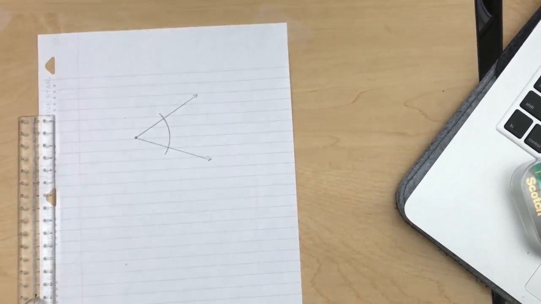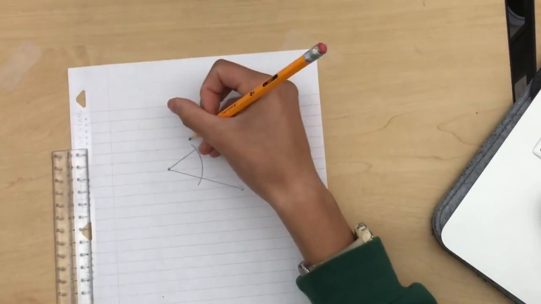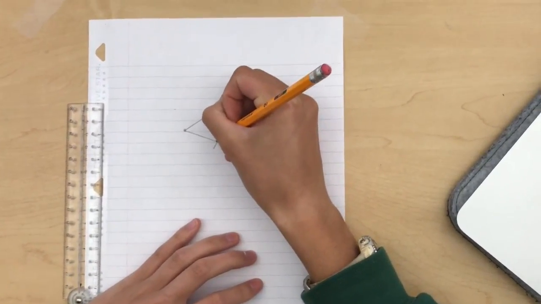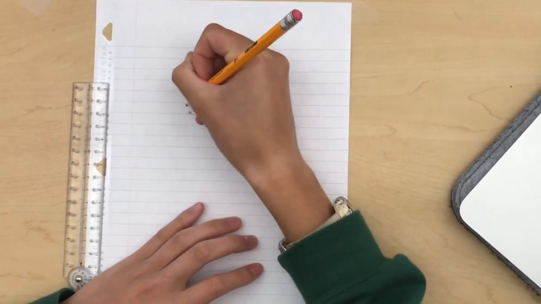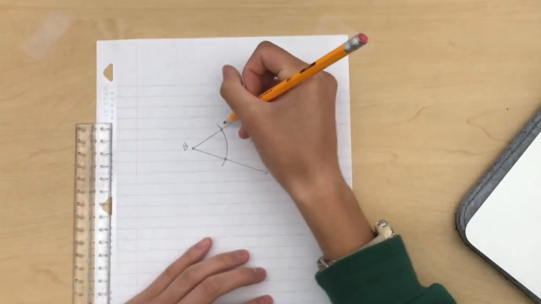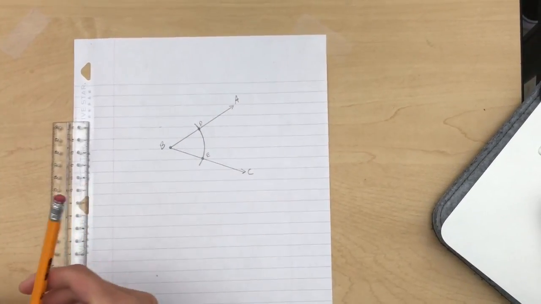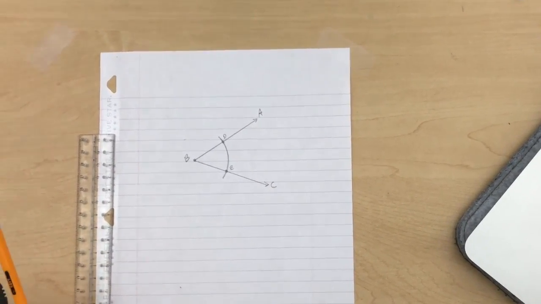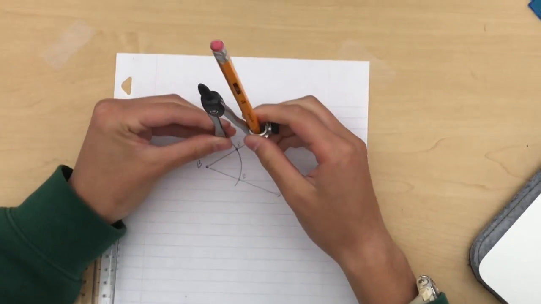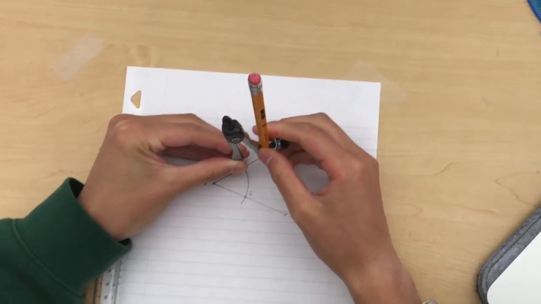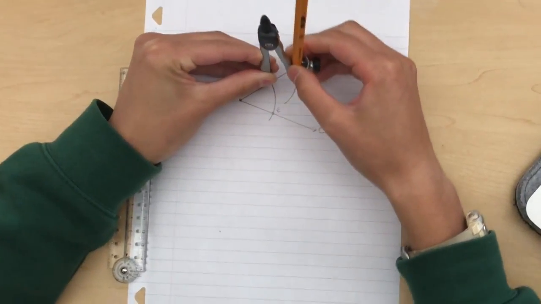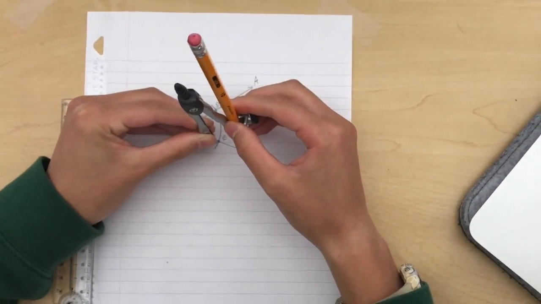To find it, we'll start by using point B as a radius and move the compass so that it will intersect 2 points of the angle, D and E. Now that we have an arc, we have 2 new intersections. We can take the compass and make those the next radii. We now draw arcs from the 2 new intersections. Now we have arcs in the middle that intersect.